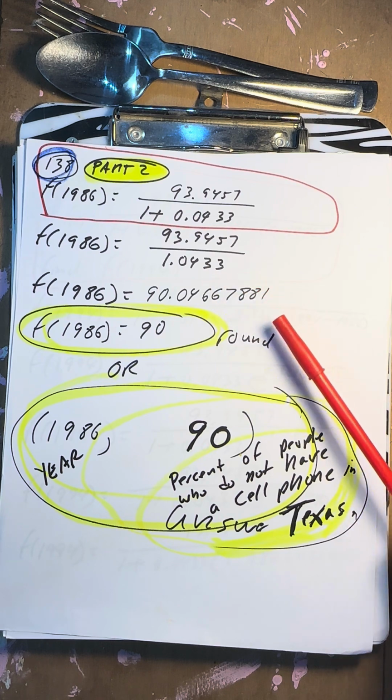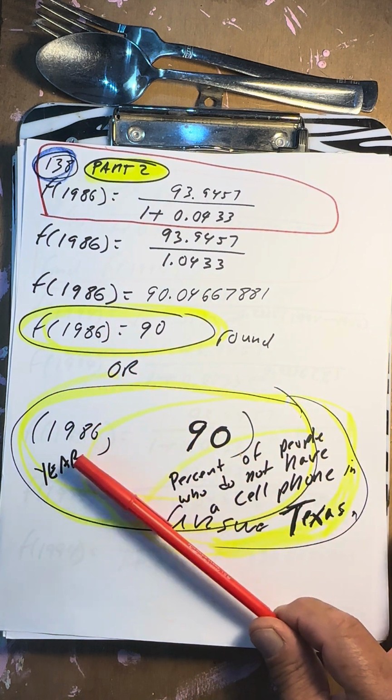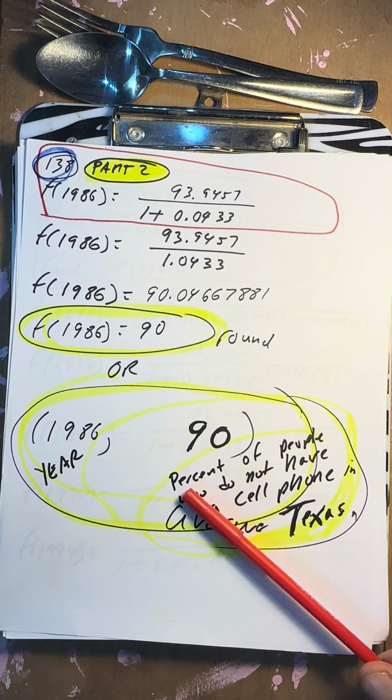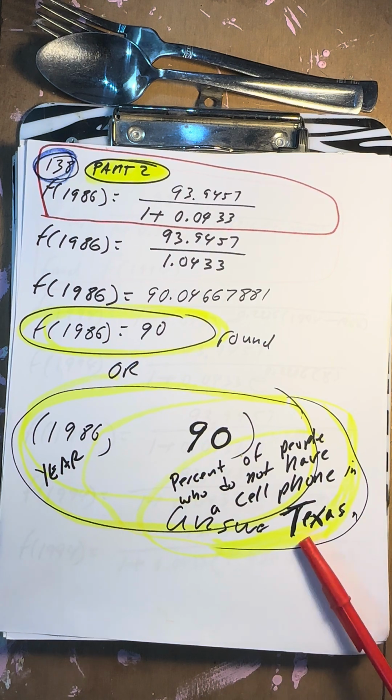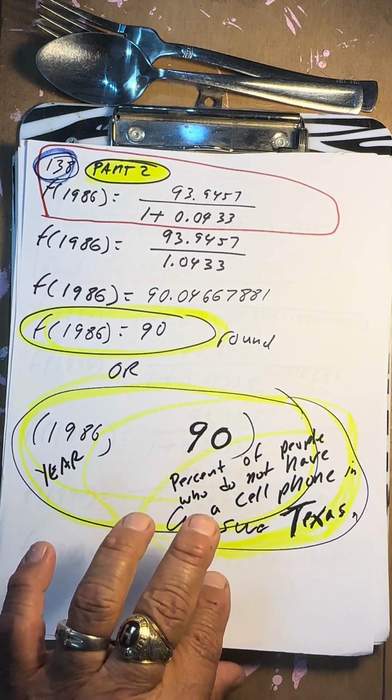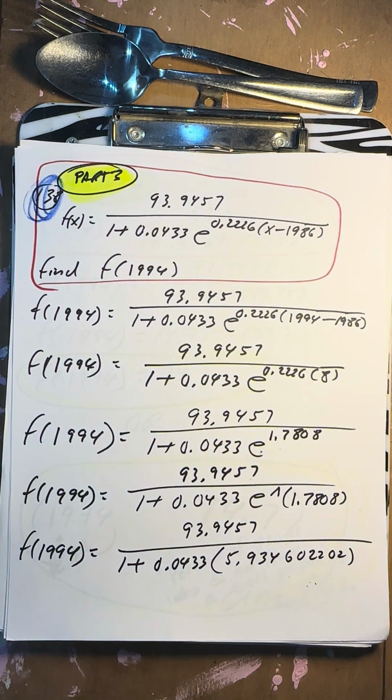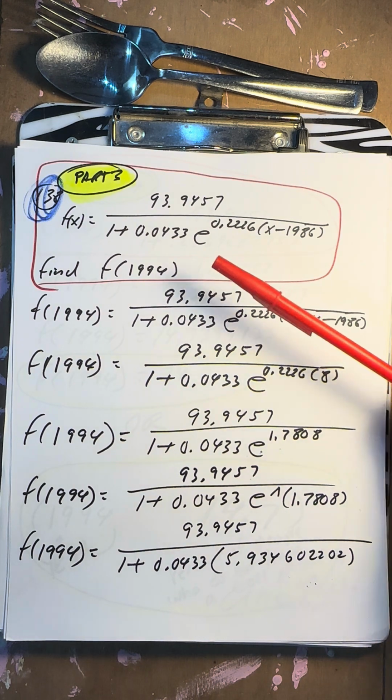What does that mean? In the year 1986, 90% of the people did not have a cell phone. In 1986, 90% of people in Texas did not have a cell phone. How's that, huh? Well, what happens in 1994?